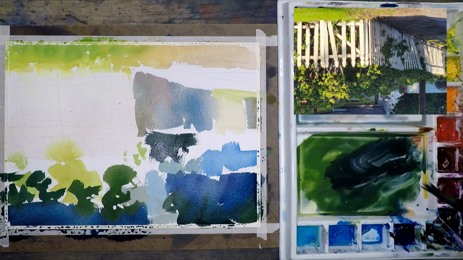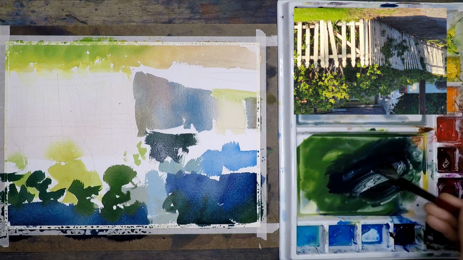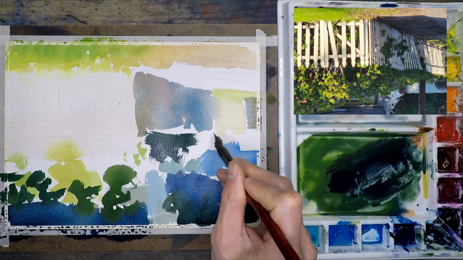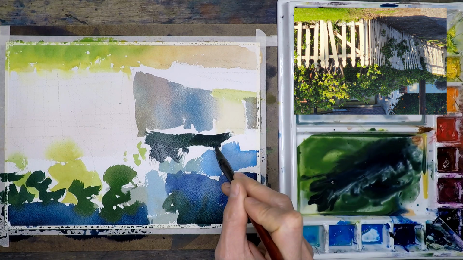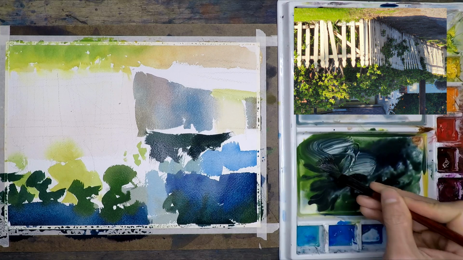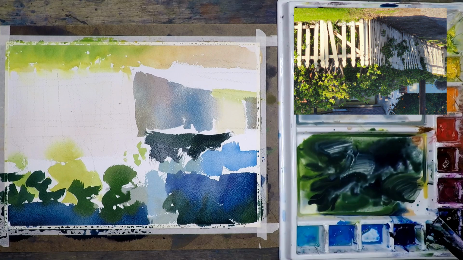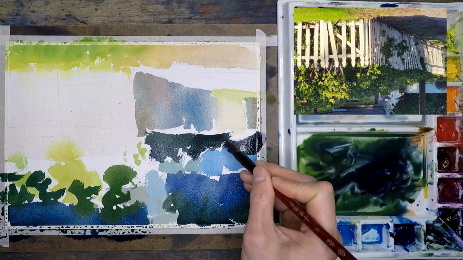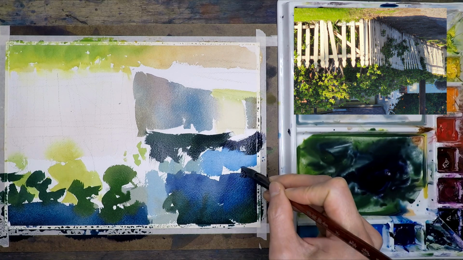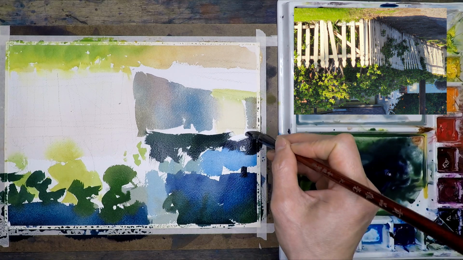So this is the reason it's always important to keep in mind that painting is all about relationships. When you put down one color, that color does not exist by itself. It has to work with the color next to it.